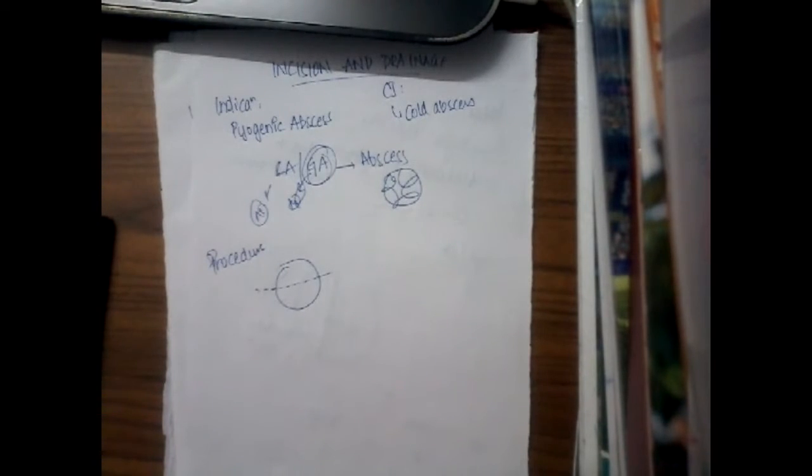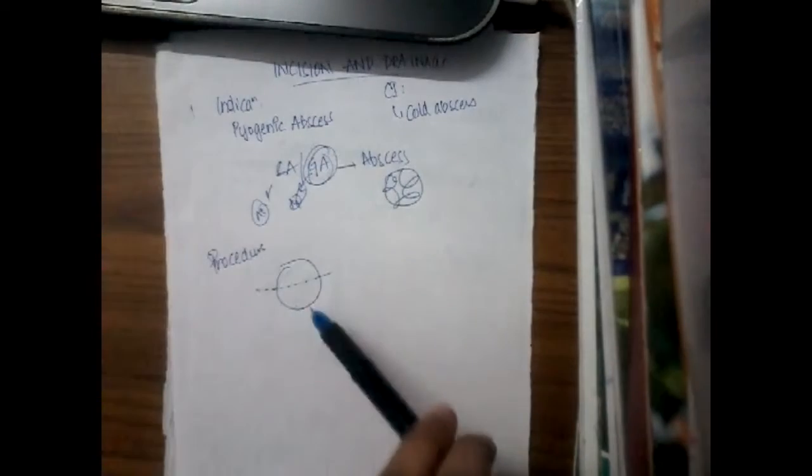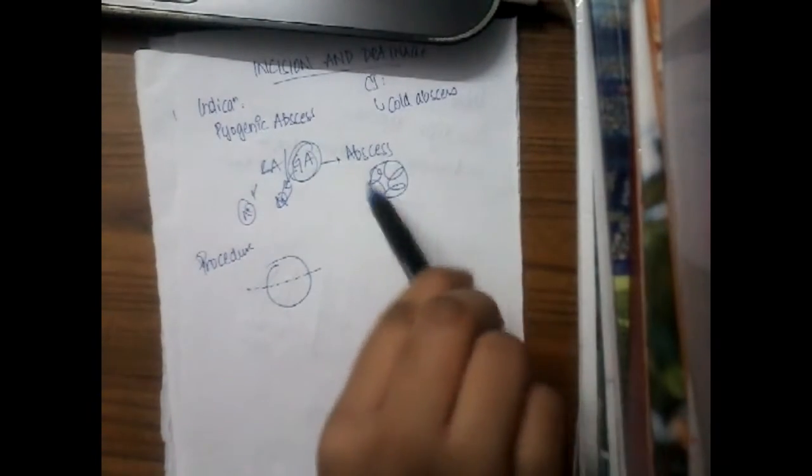And then a sinus forceps or finger is introduced into the abscess cavity, and all the loculi are broken. And during that time, if fresh blood oozes out, then that will show that the procedure is complete.